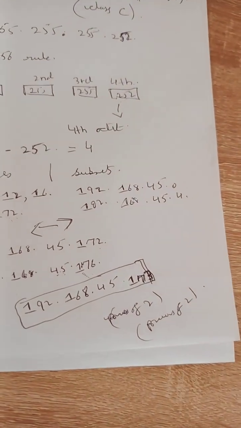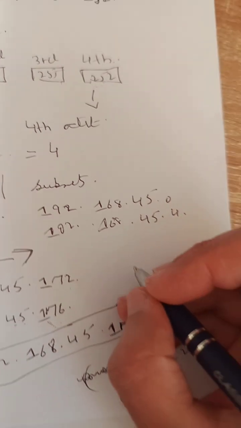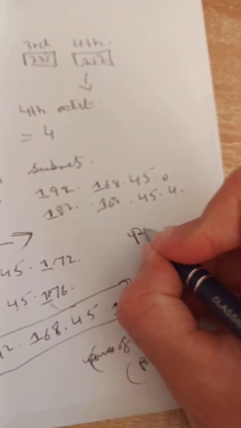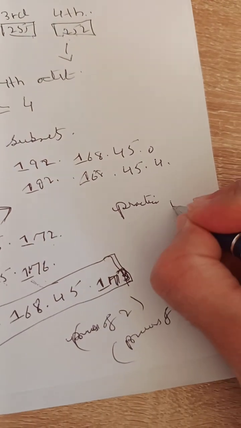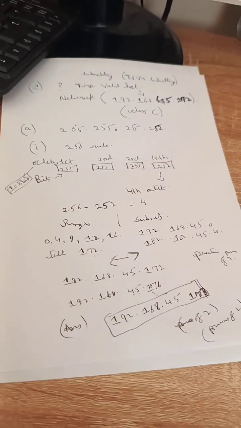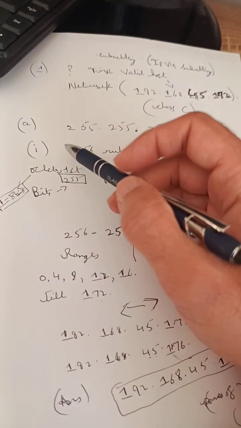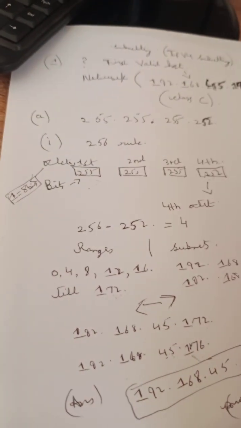In order to learn, practice powers of 2. And they will really help you in doing this part down on that side.